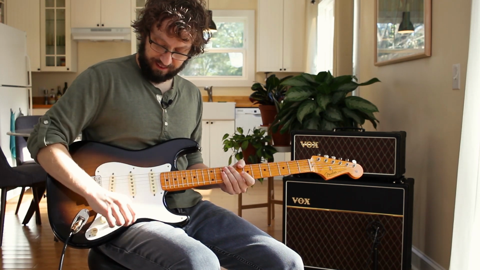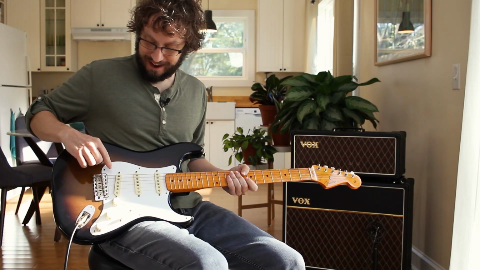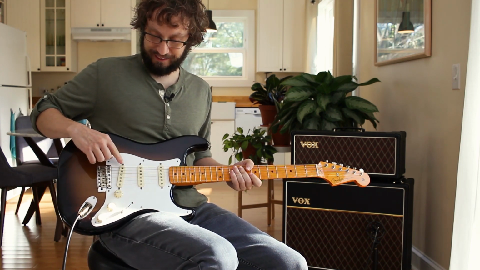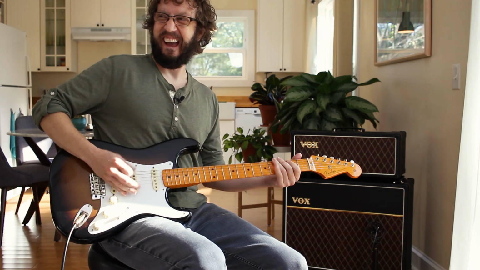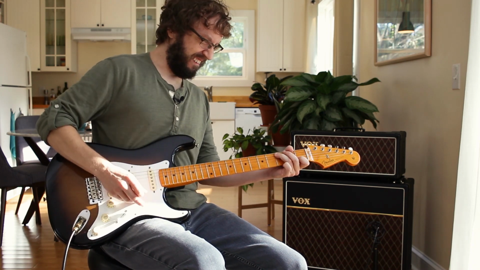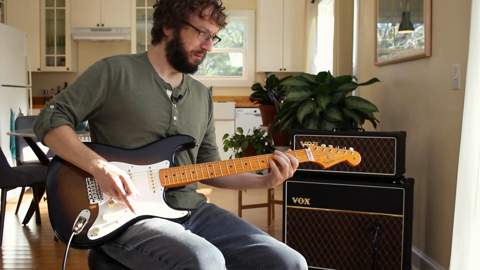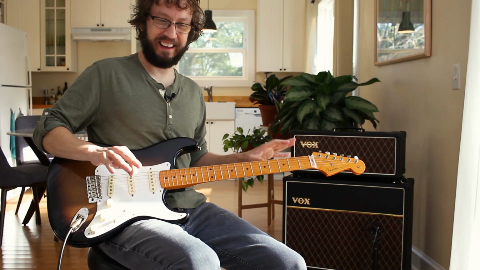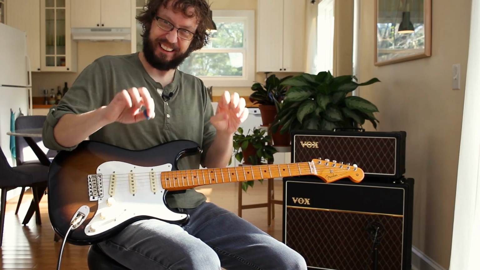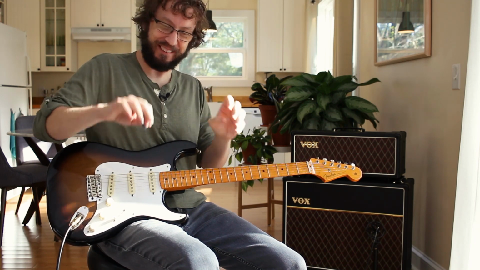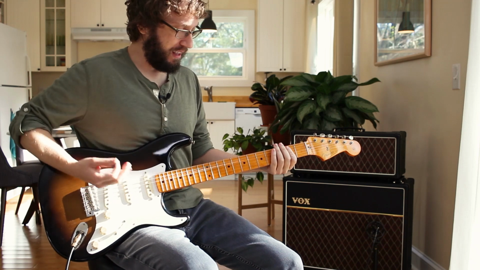Then a switch to what we could commonly think of as the worst sounding pickup on the Strat, the bridge pickup. But in this setting, it works. Thin, bitey, ouch, ouch. So I got an E power chord.